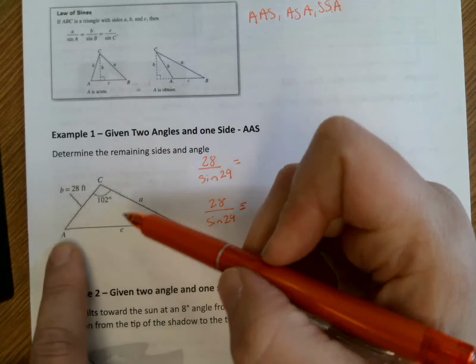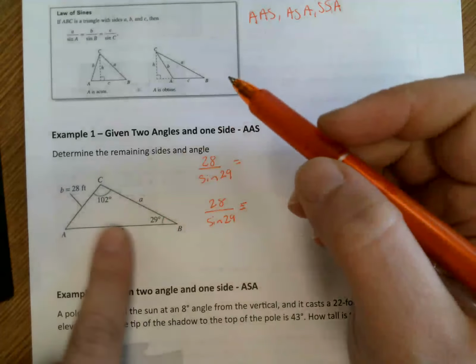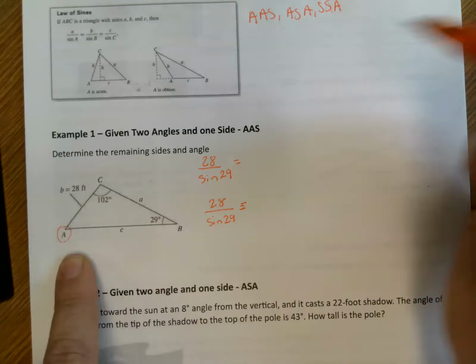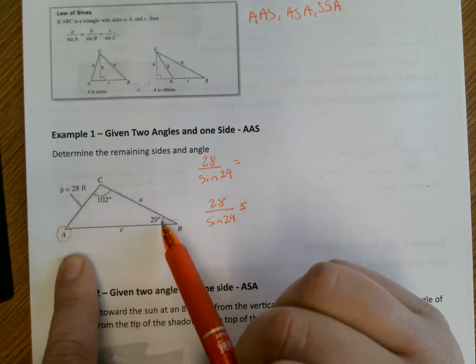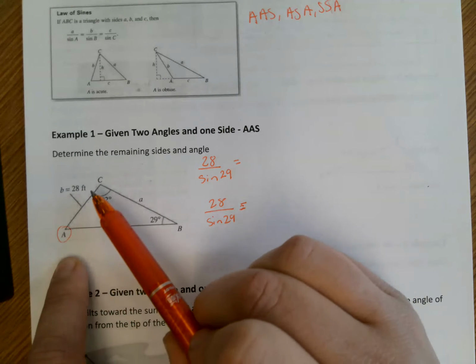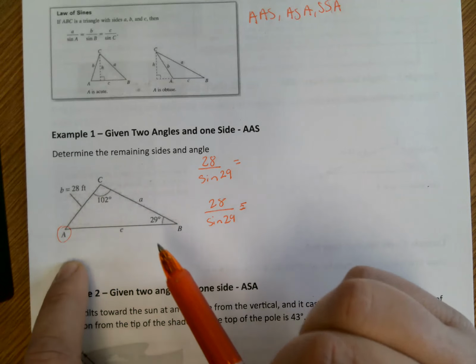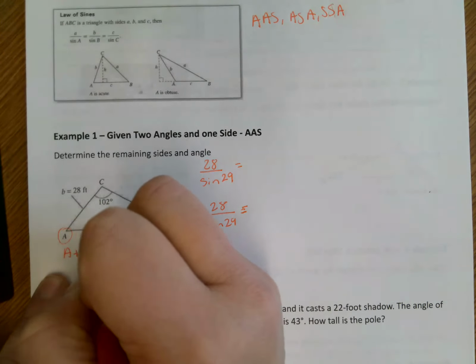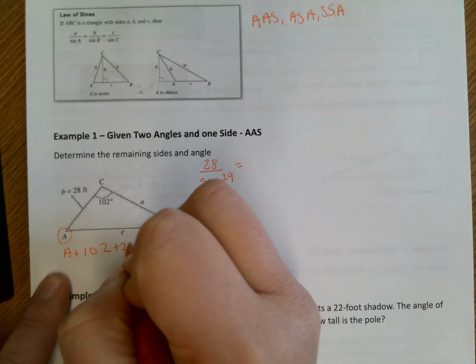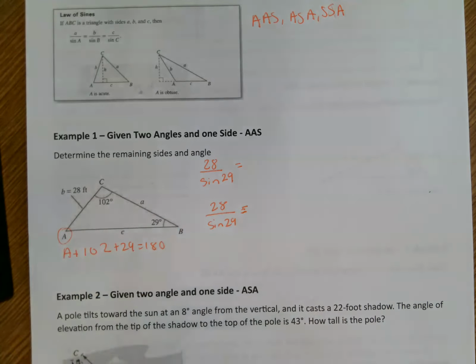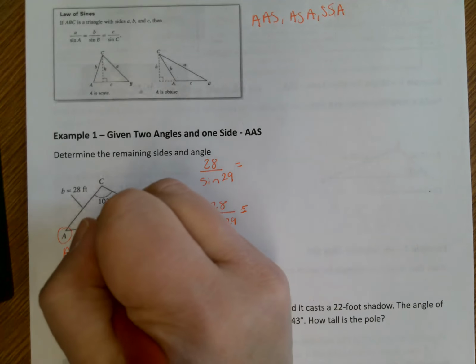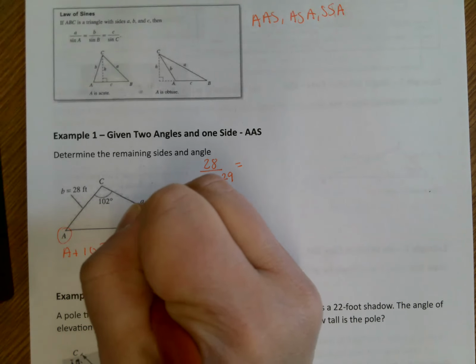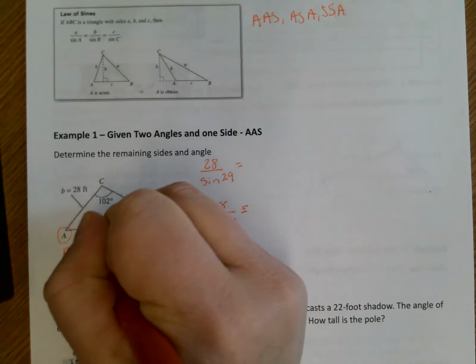So let's say if I set up A, so I'm looking for, actually, let's find angle A first. How can we find an angle? This is bringing it back to your younger years. All the angles in a triangle add up to 180. So you can have angle A plus 102 plus 29 is equal to 180. You would get that A is equal to 49 degrees. So that's one of our missing pieces.